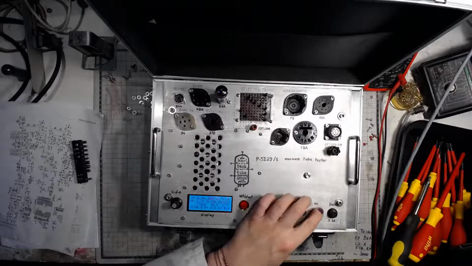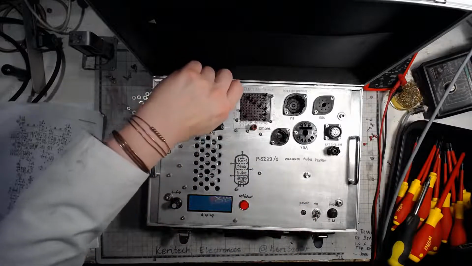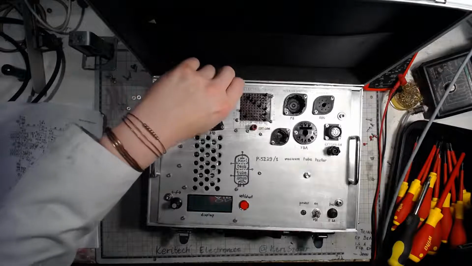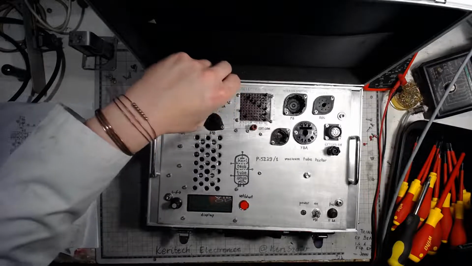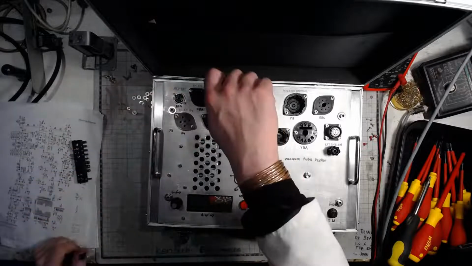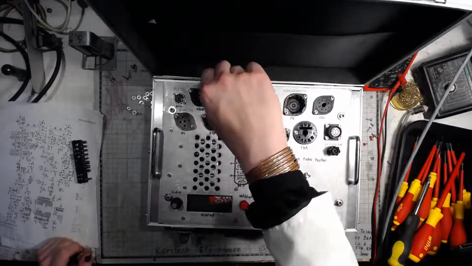Okay, that would be enough for this tube tester. It's pretty far from being perfect. Hot tube, hot tube.